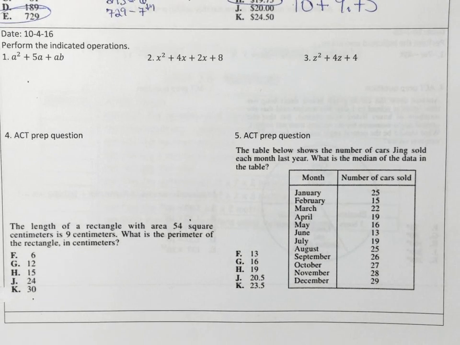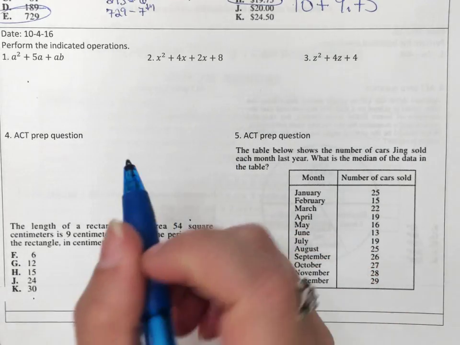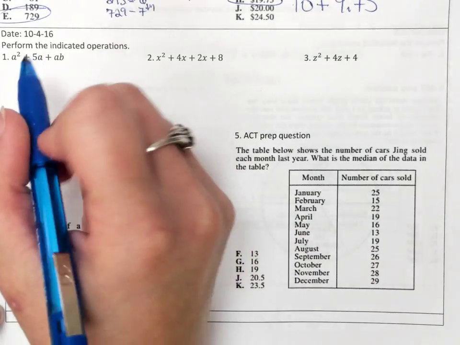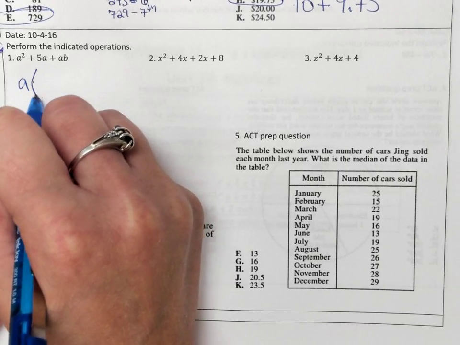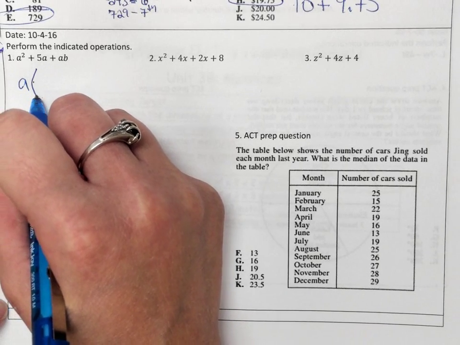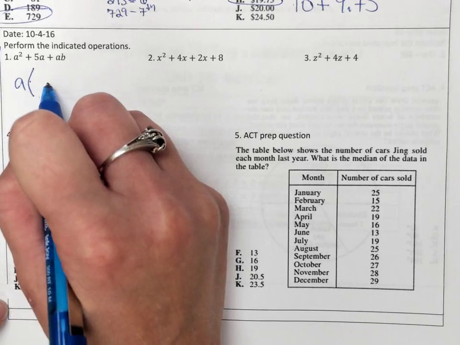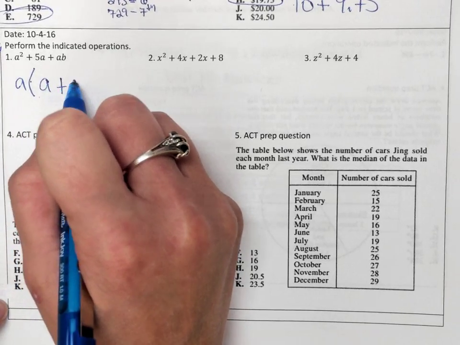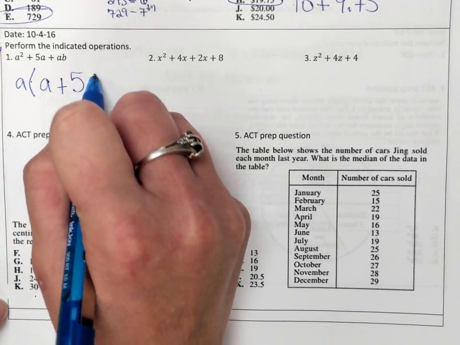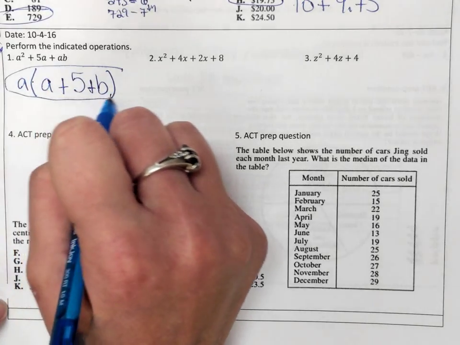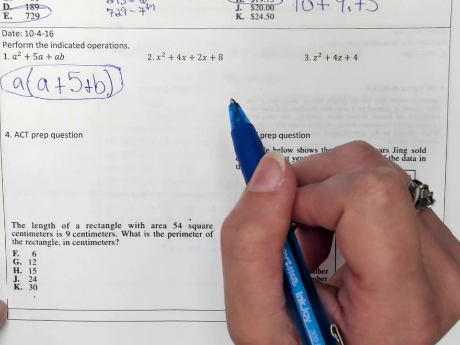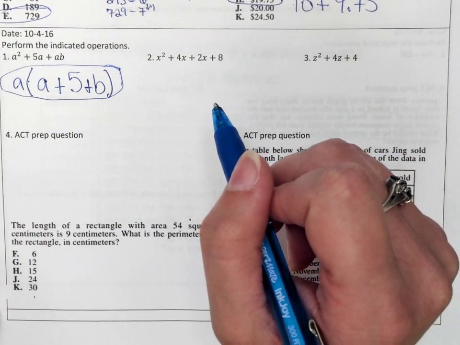Number 1. What would I do there? That is not a typo, by the way. Put an A on the outside, because they all three have an A in common. So what would I take out? A. Perfect. There you go. All they had was a GCF. Alright, what about number 2?